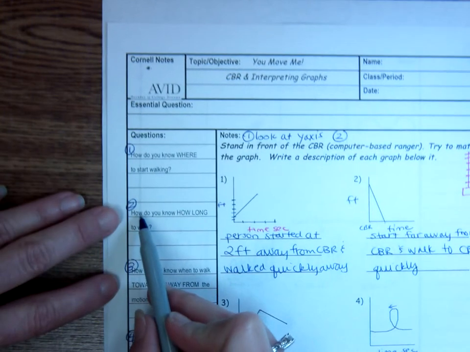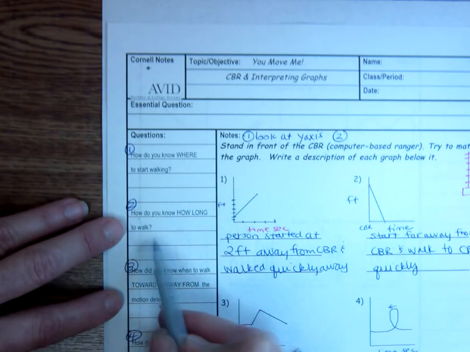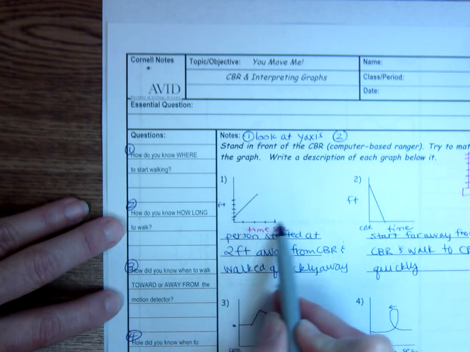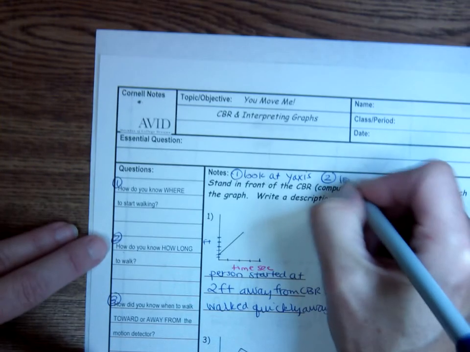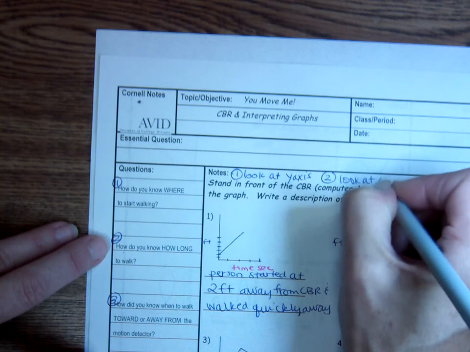Let's look at number 2. How do you know how long to walk? Well, remember, the time in seconds is on the x-axis. So you know, like for the number 3, the person may have stood still for maybe 3 seconds, and then they walked quickly backwards for maybe 2 seconds, and then for the rest of the time, they walked forward a little less fast. So for the how long, we're going to look at the x-axis.